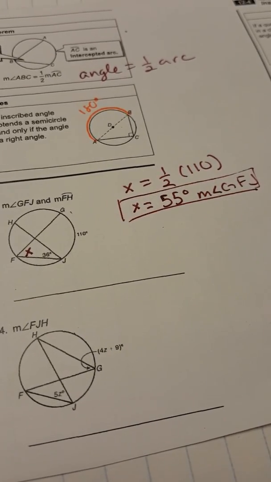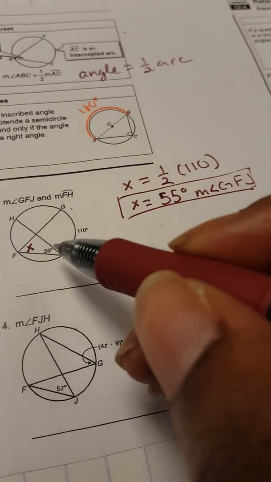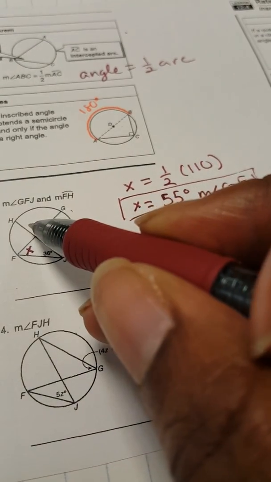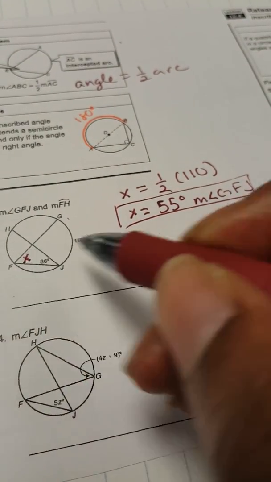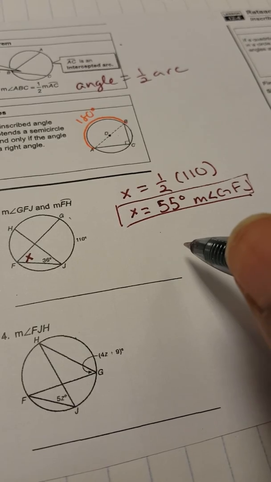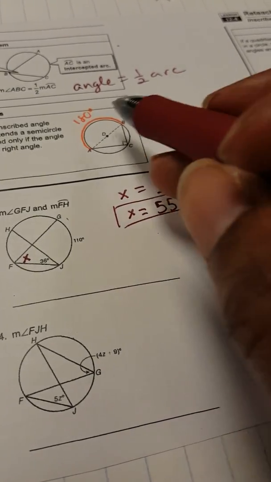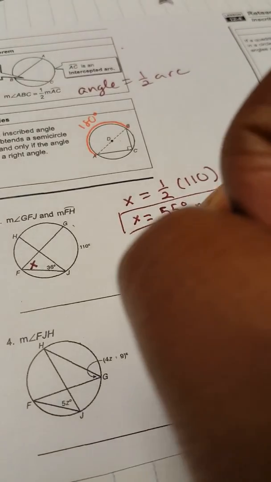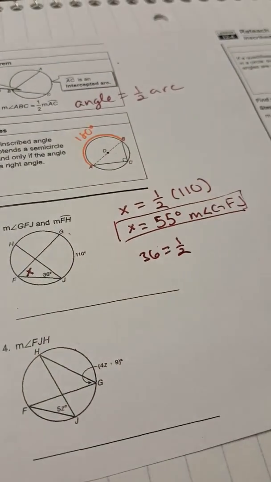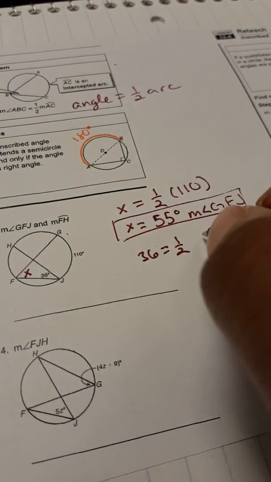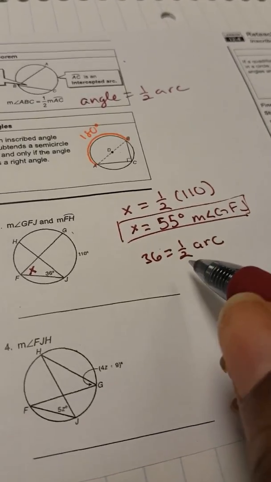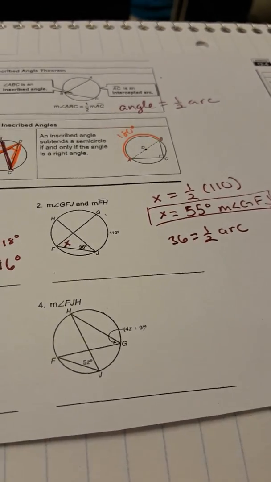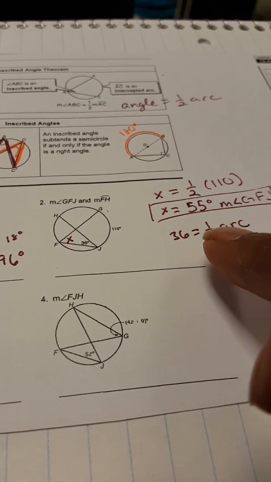Okay, let's look at the other one. We're looking at angle HJF. Did they give me the angle? Yes. So the formula says angle equals 1/2 of the arc. They gave me the angle, 36 equals 1/2. Did they give me the arc? No. So I have 36 equals 1/2 of the arc. What do I need to do to get rid of the 1/2?